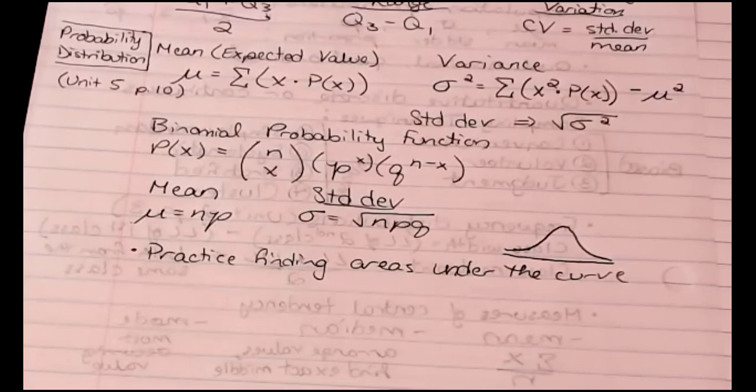Good. You should understand how to find z-scores related to the middle percentage, like the middle 88%, the middle 90%, the middle 60%. You should be able to calculate the areas on either side, which is actually what we do later on in unit 8.